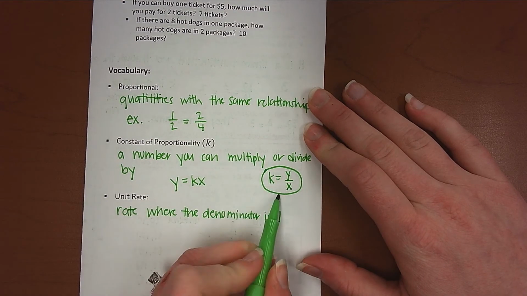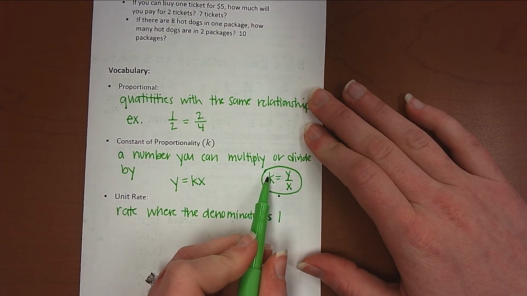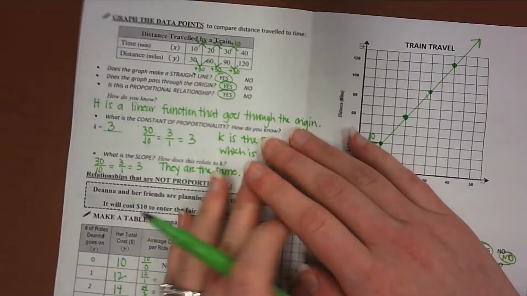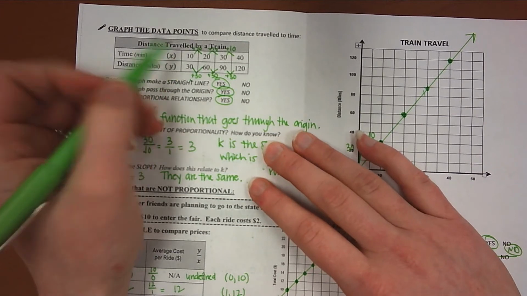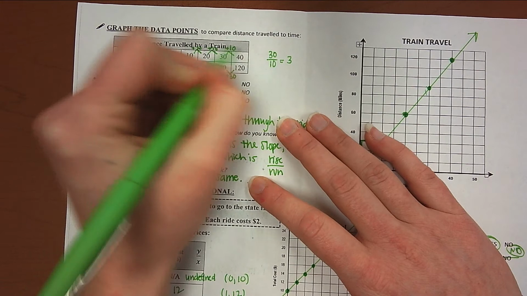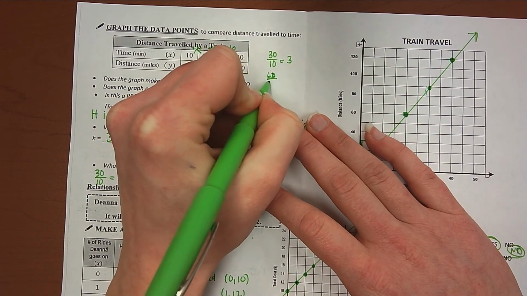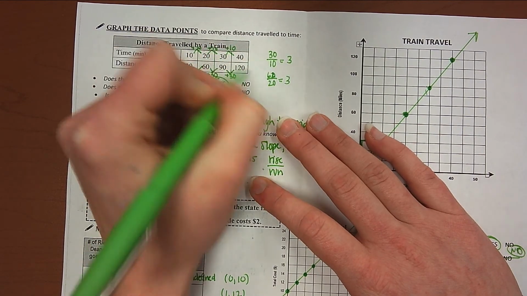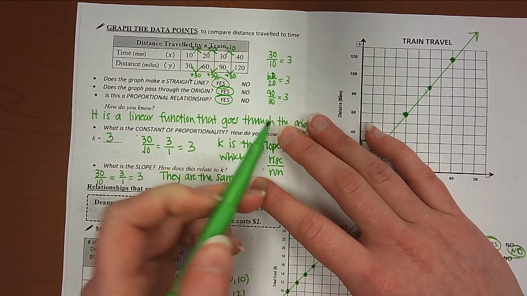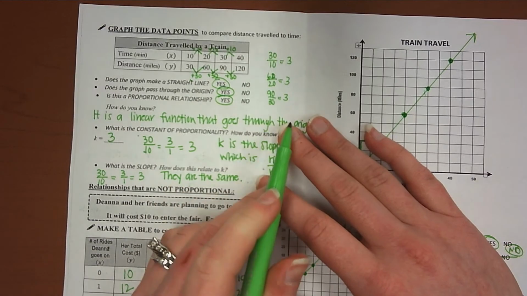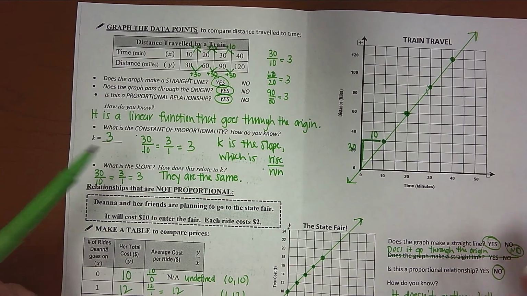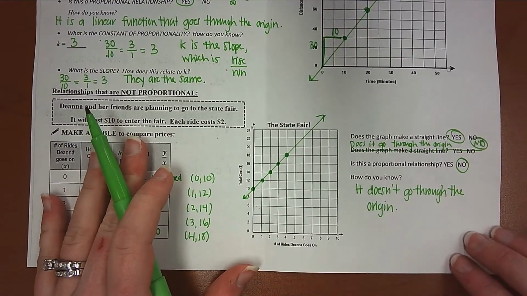So if we have a proportional relationship, k will be y over x, and it will be the same for every single point. So if we come back to this one and we did y over x, we would do 30 over 10, which is equal to 3. Then 60 over 20 is also equal to 3. 90 over 30 is equal to 3. And 120 over 40 is equal to 3. So that is my constant of proportionality, 3. And I find that by doing y over x, which is really, again, the same thing as slope.